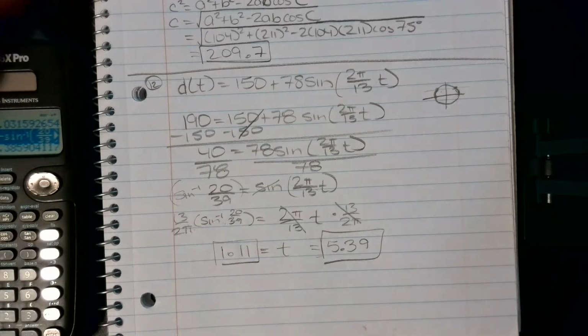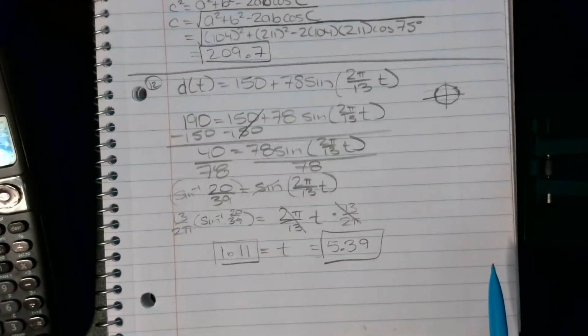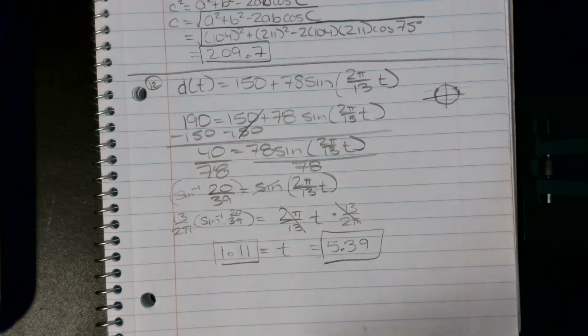Okay, Madison, I don't know if that helped. What about when we do number 12, or does this?